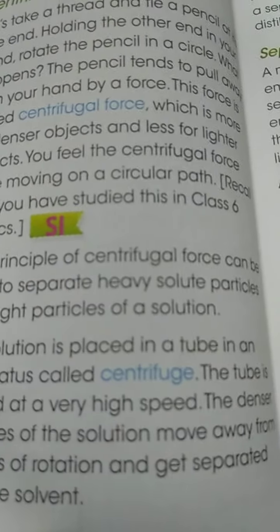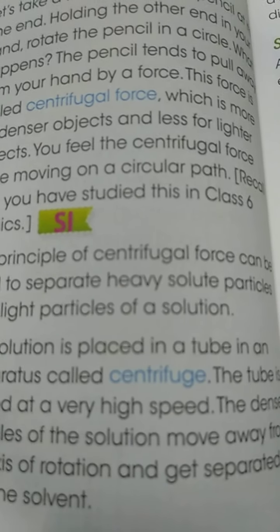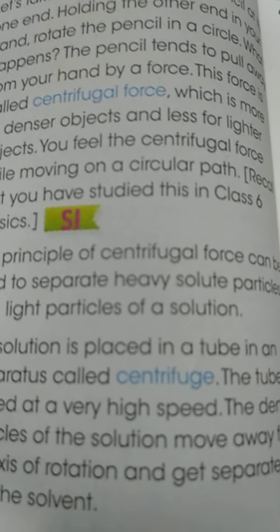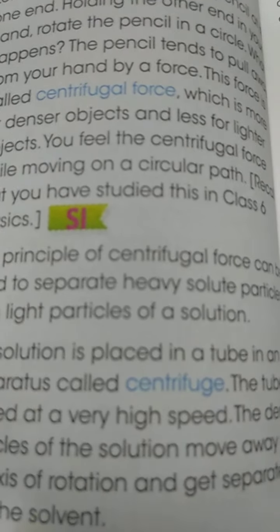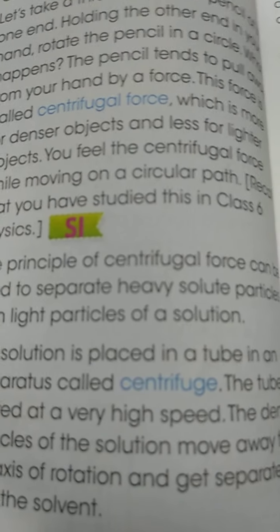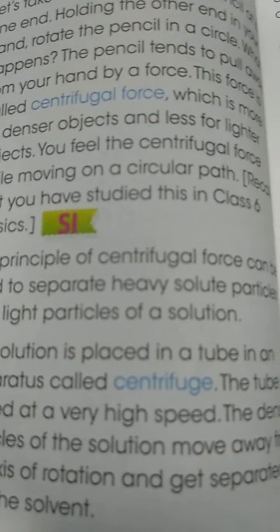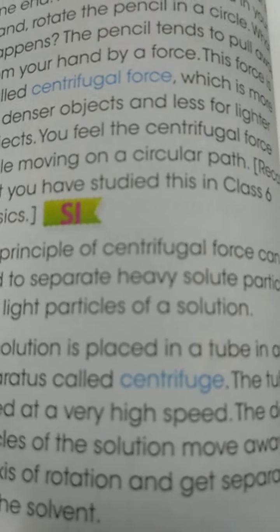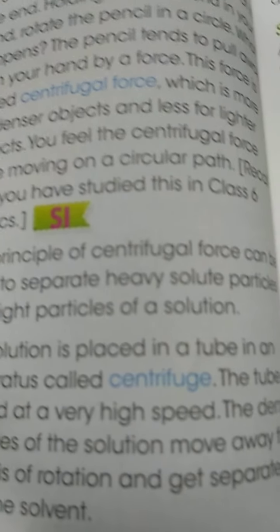The example of this would be taking cream out of milk or from buttermilk. That means when the buttermilk is beaten very fast, then cream comes out from the buttermilk, and the heavier particles are separated and the liquid particles are left down.